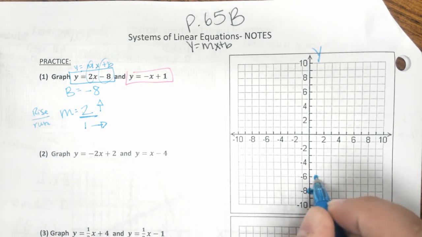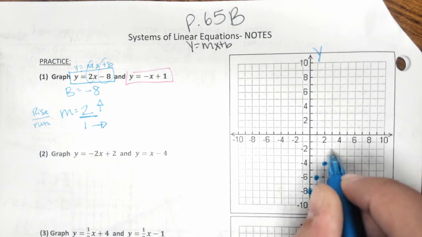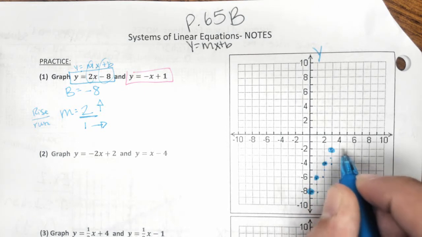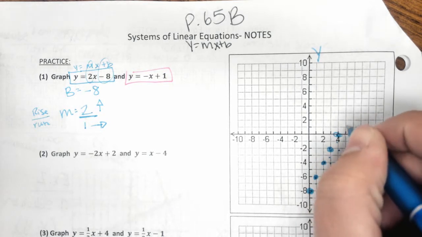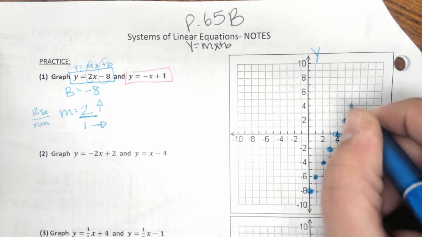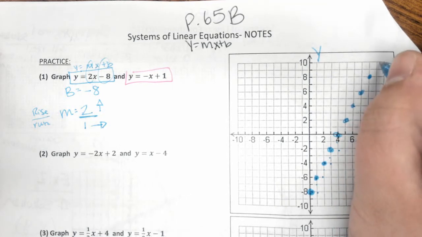From that new point, we go right once and up twice again, and we keep going right one time and up twice until we're out of room on the graph.